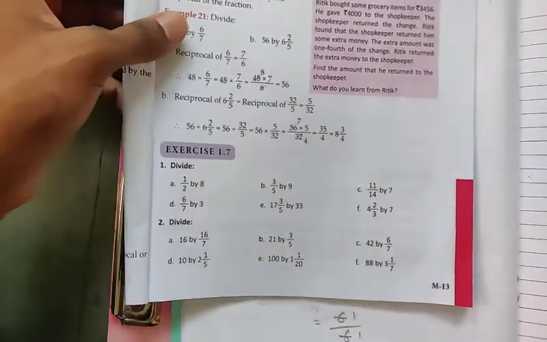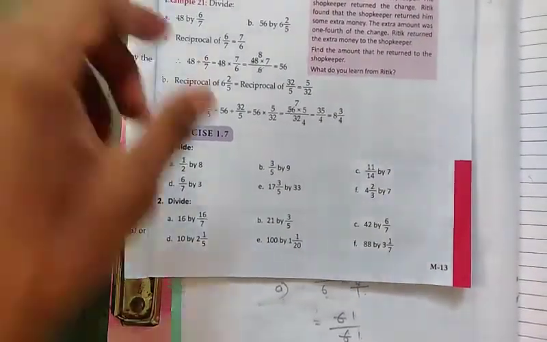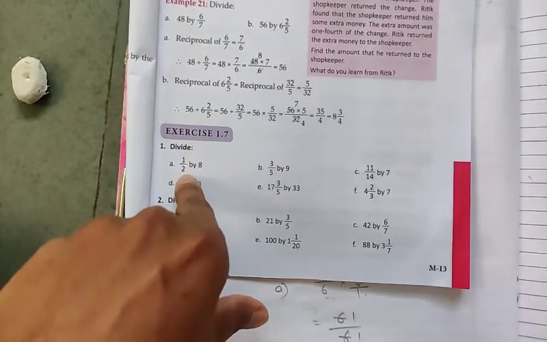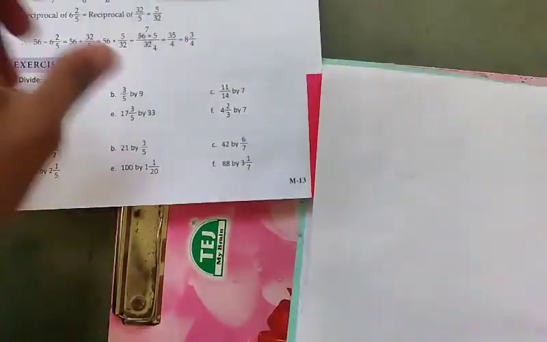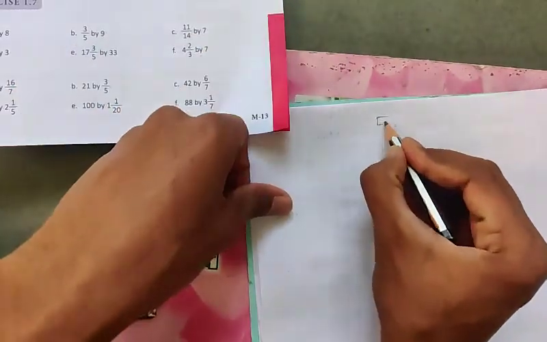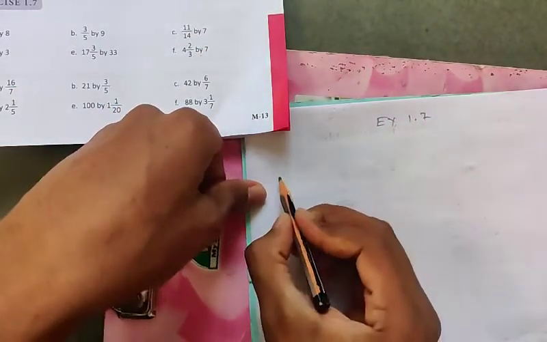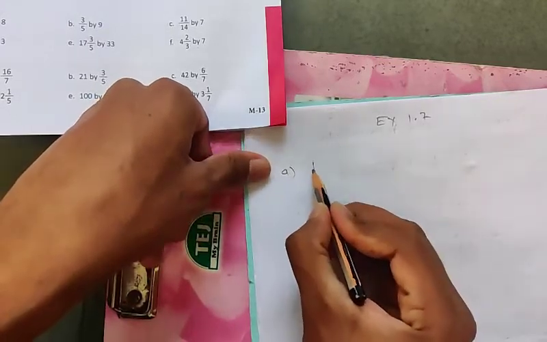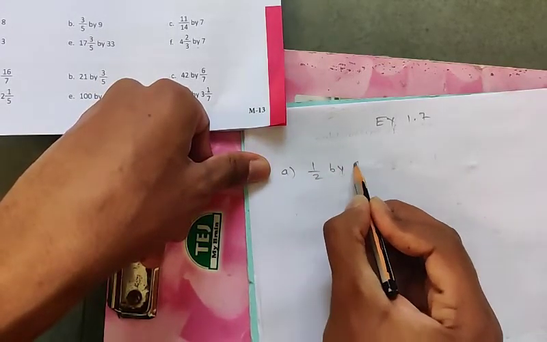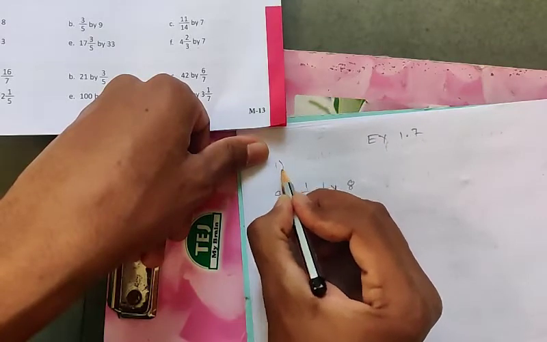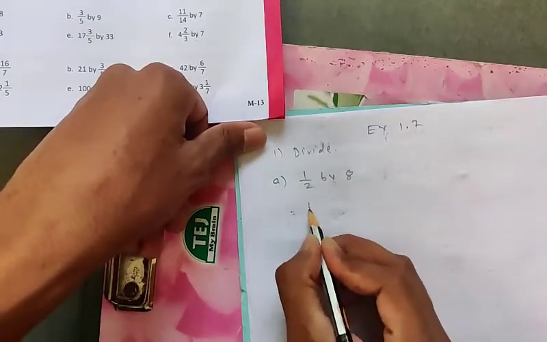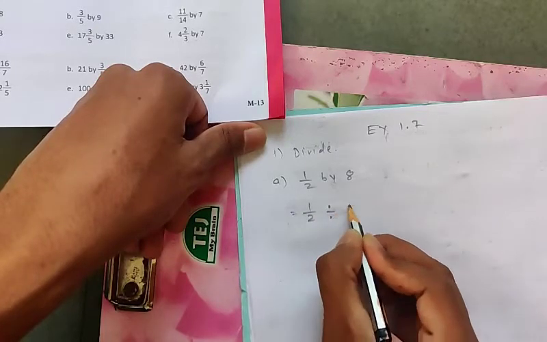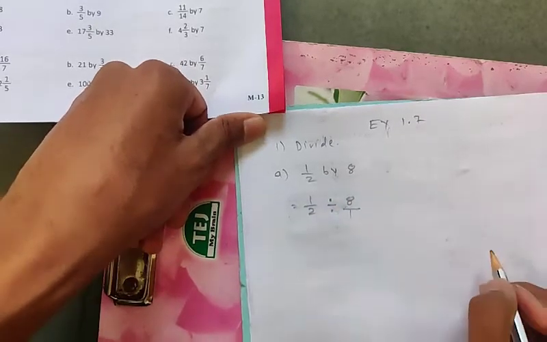So they have given some examples from exercise number 1.7. What we have to do: divide 1/2 by 8. We will solve the first example, 1/2 divided by 8, because the question is to divide. So how will we write 1/2 divided by 8? Nothing is there means 1 is there.